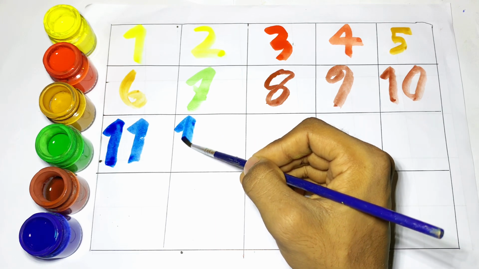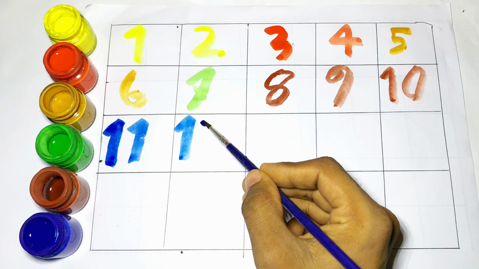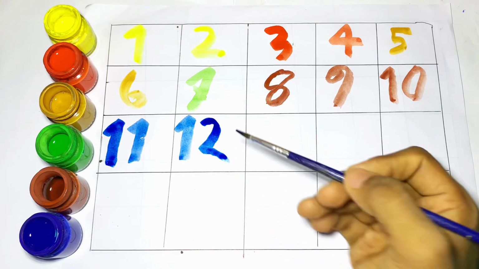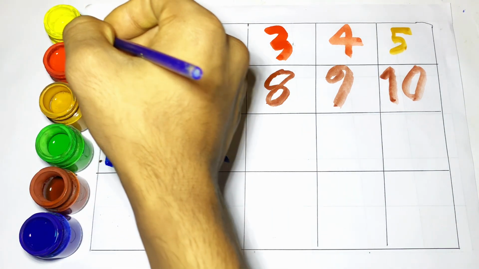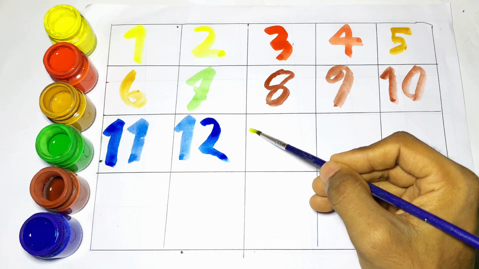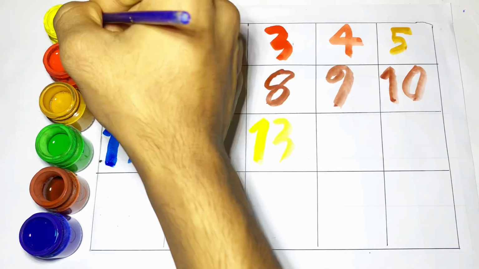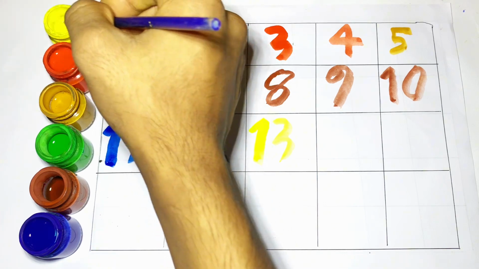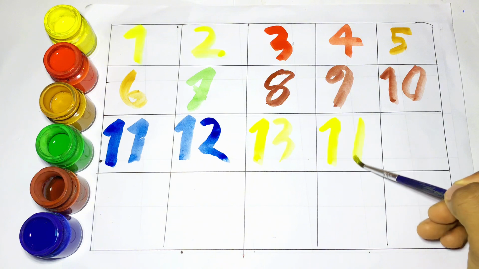12. The number 12. And again use blue color. Kids, now 13. The number 13. And use yellow color. Kids, again use yellow color and draw 14. The number 14.